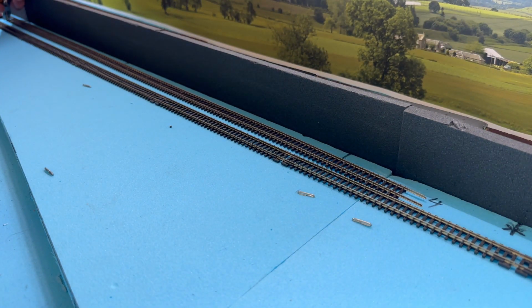Here I'm pulling on the left-hand rail with some pliers to bring it into alignment with the rail joiner. You can see, if you look carefully, the moment when I get the two to engage.